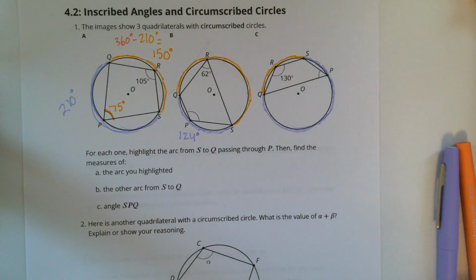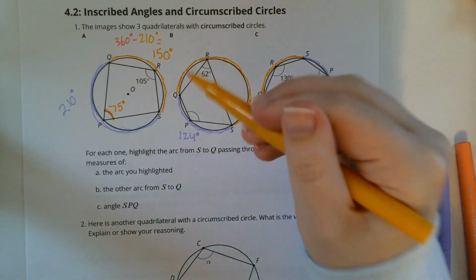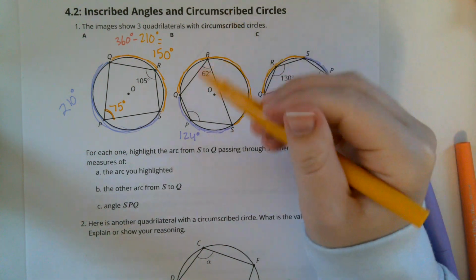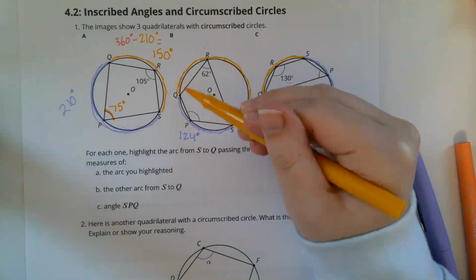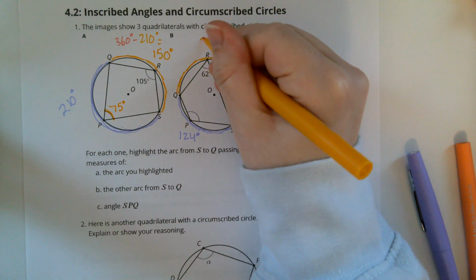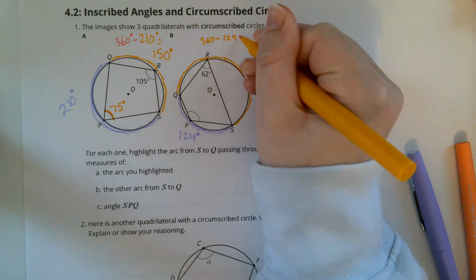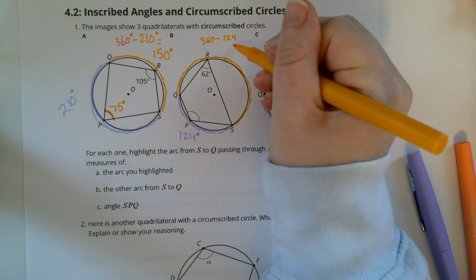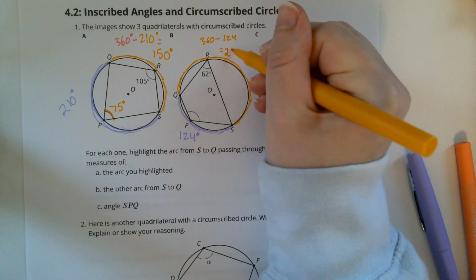And then, let's see, the other arc. If these two arcs together make up 360 degrees, then this arc is going to be 360 minus 124, which is going to be, let's see, 236.